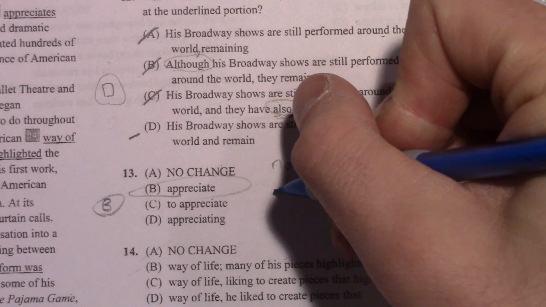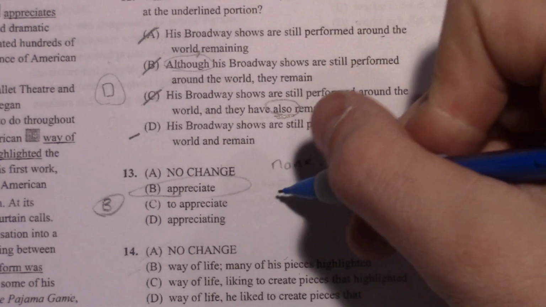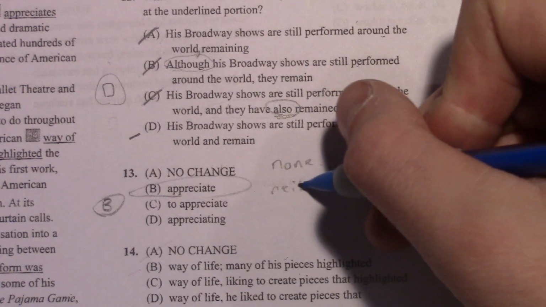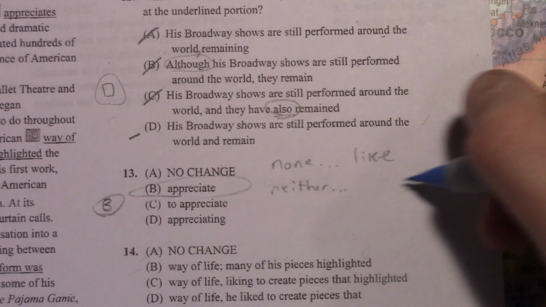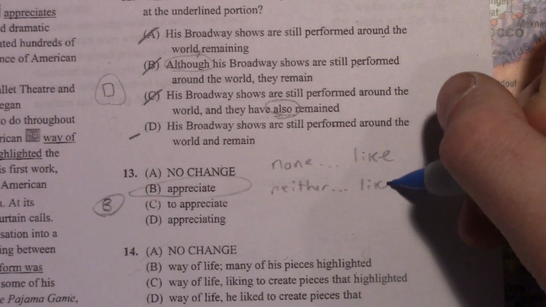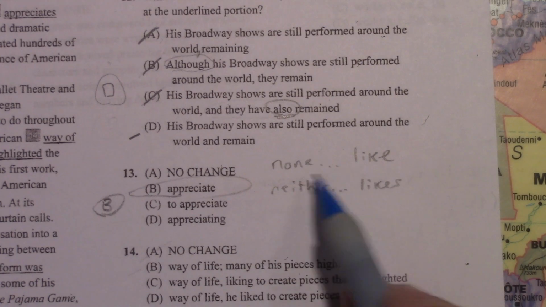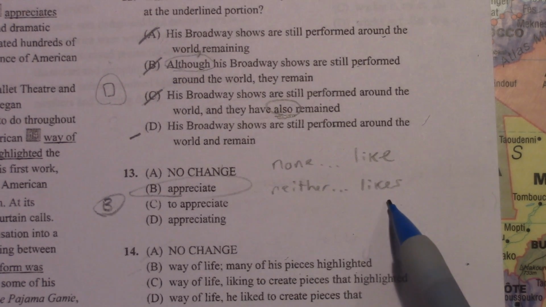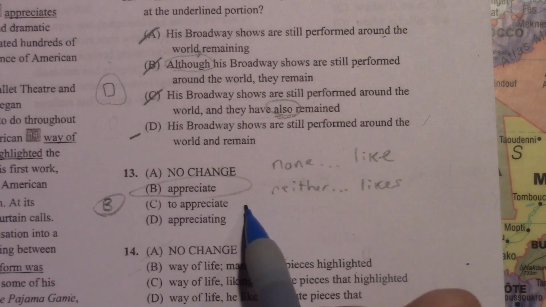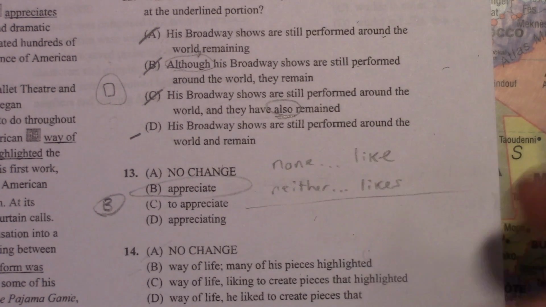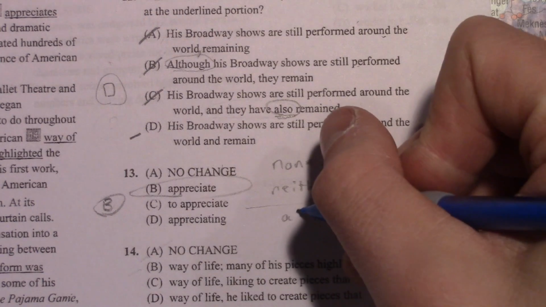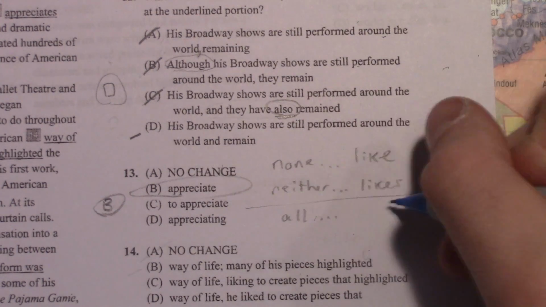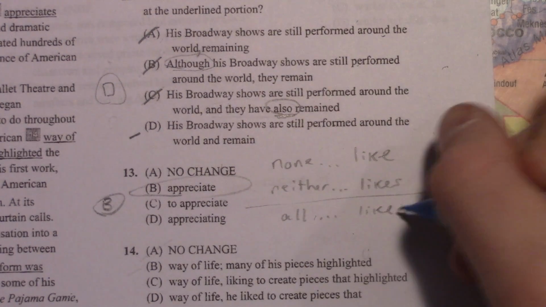If you see neither, for example, neither of the players, that's accompanied by the singular verb, likes. So none of the players like, neither player likes. The same goes for all and each. All of the players, plural, like.